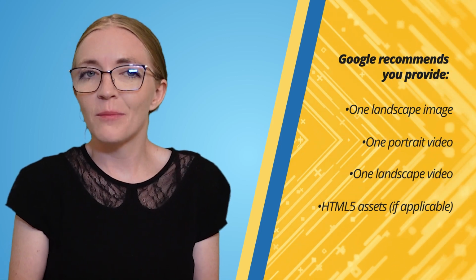Google creates a variety of ads for different formats using a combination of text, images, videos, and assets from your App Store listing. These are then used to test different combinations to figure out which ads are performing the best. Google will use these results to prioritize showing the best performing versions. If you want to go this route, and I highly recommend that you do, be sure to create good quality assets at the beginning. Google recommends you provide at least one landscape image, one portrait video, one landscape video, and HTML5 assets if applicable.